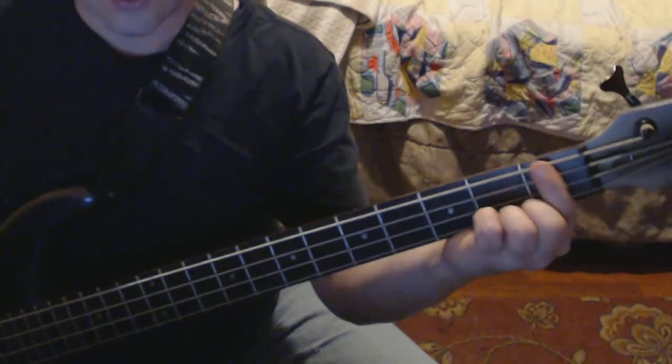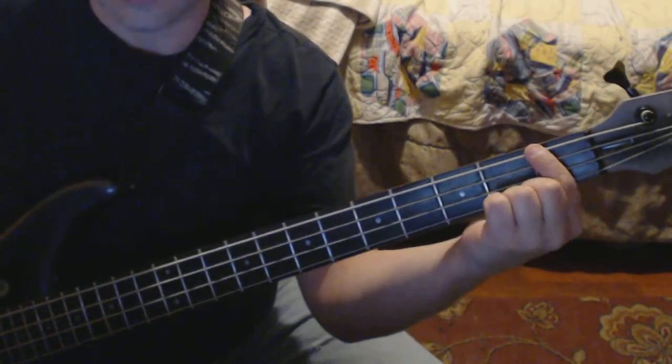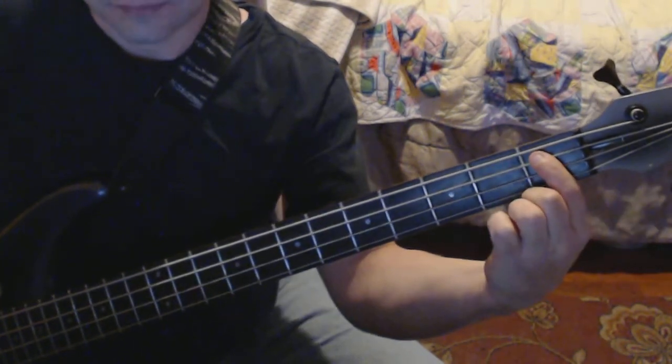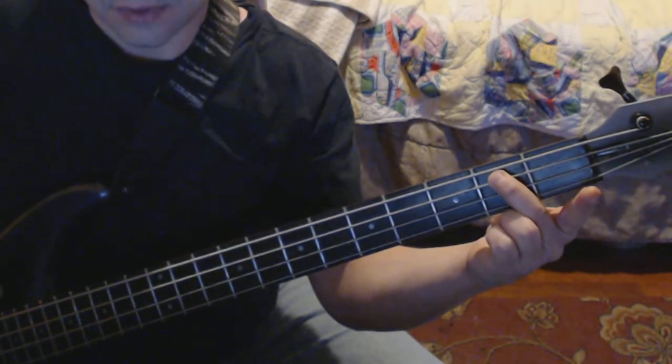Now for the left side, we're really homing in because I want you to be able to clearly see what's going on here.